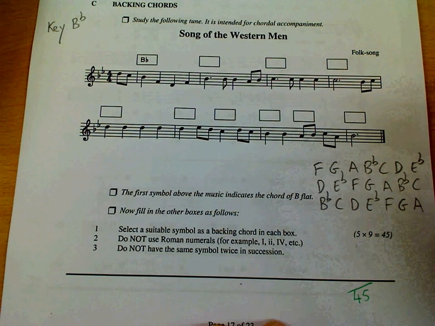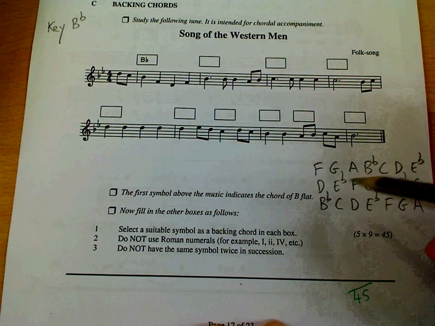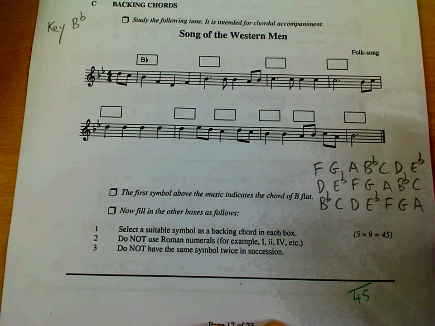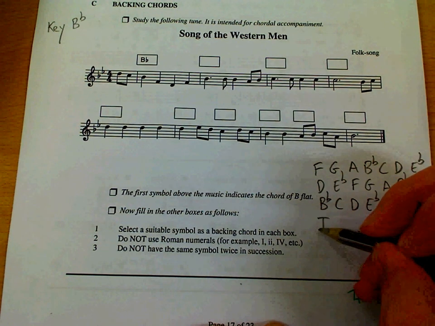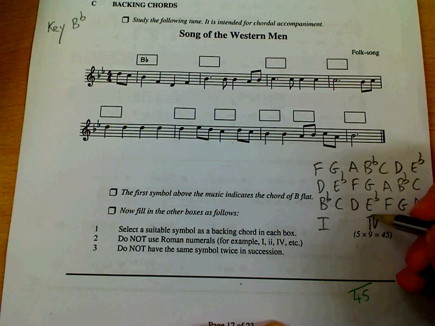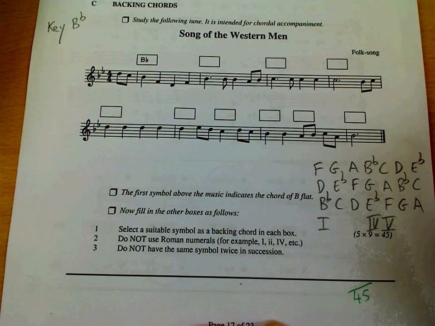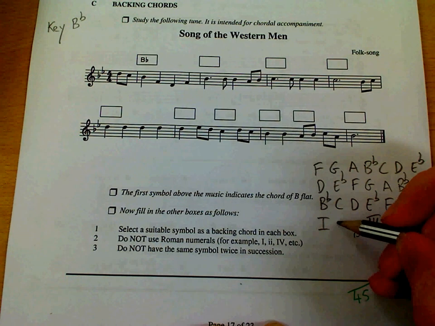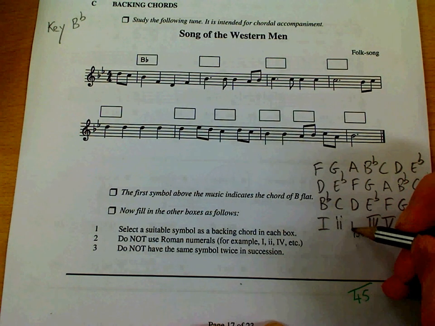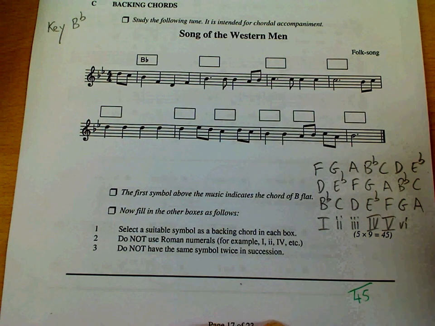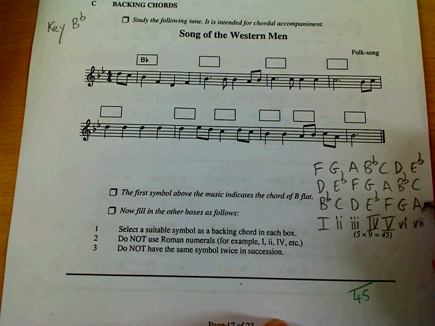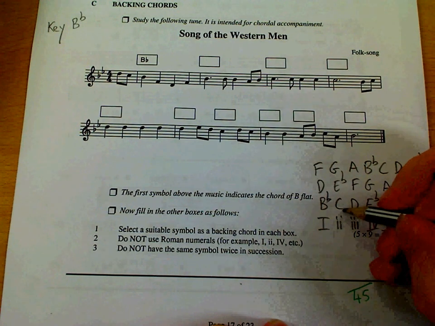Okay, so I've done out that much. I've put in all of my flats. Now I need to figure out which ones are major and minor. So we've got the chord of 1, and the chord of 4, and the chord of 5, and 1, 4, 5 are always major. We've got the chord of 2, which is minor, and the chord of 3, which is minor, and the chord of 6, which is minor. The chord of 7 is diminished. So diminished, minor, minor, and minor.